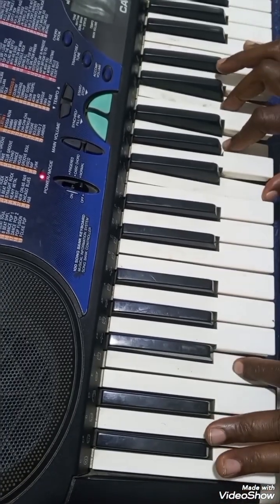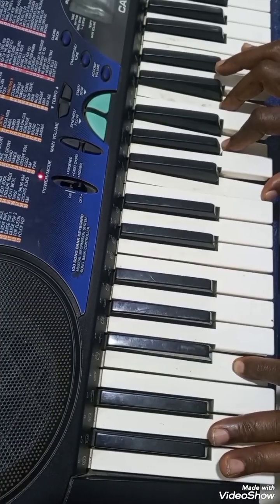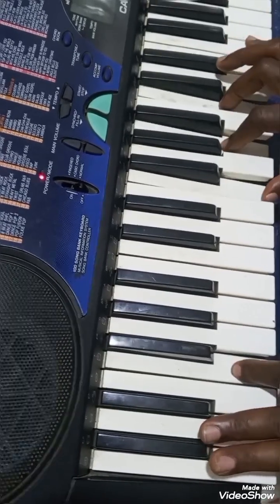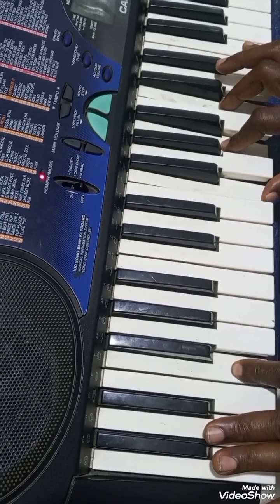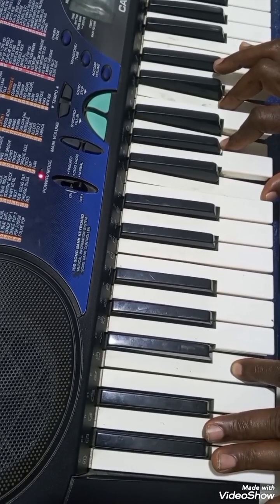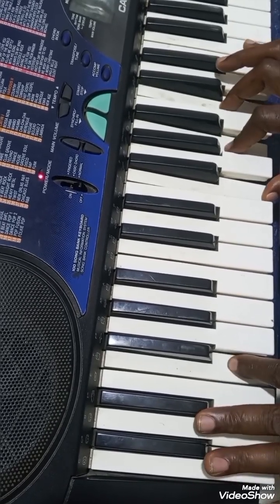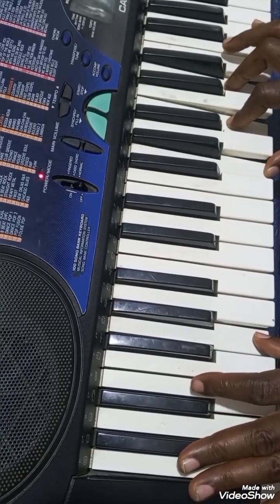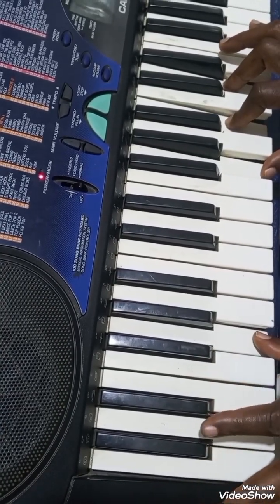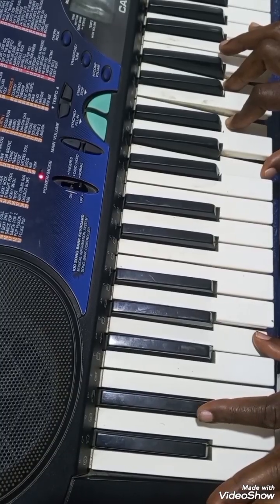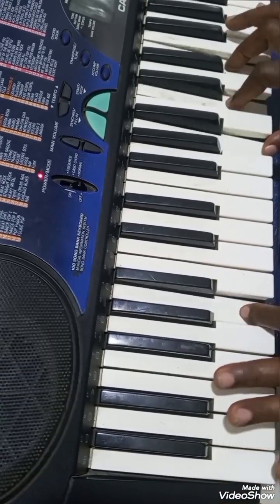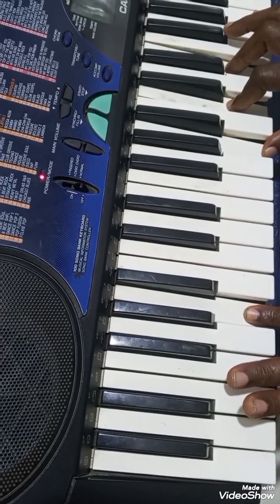So this is the progression of the song. You are glorious, so you have to play "glorious" and chord 4 at the same time. You are glorious at the same time with chord 4, which is fa. You are glorious, so glorious, so glorious with chord 5, which is so, at the same time. So glorious in your way. Then chord 6, which is la.